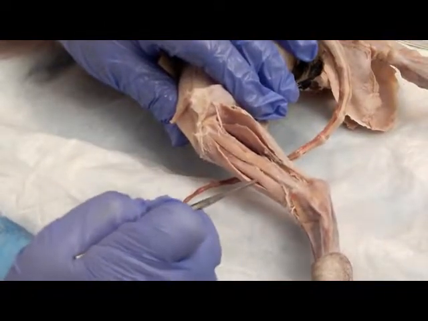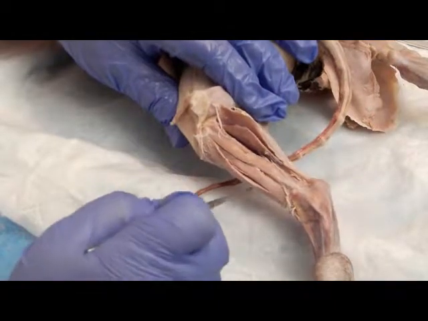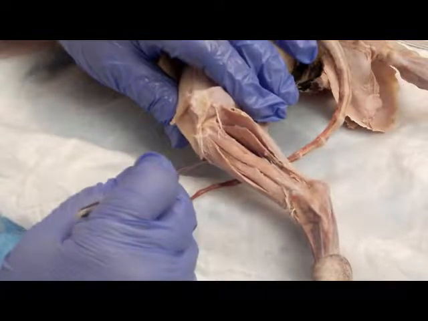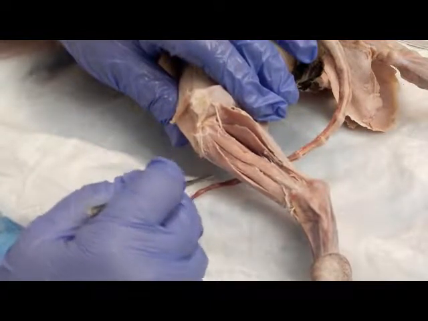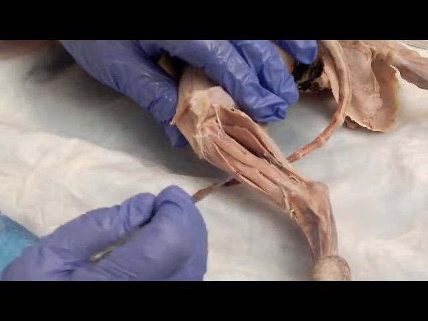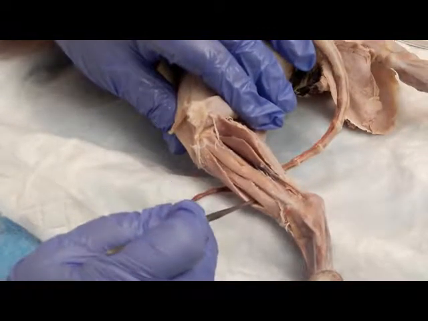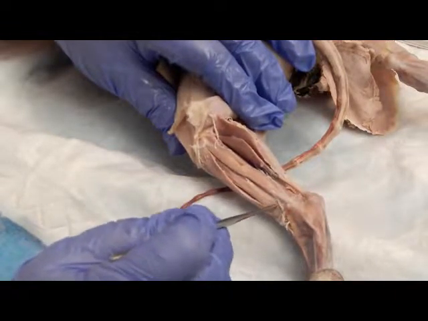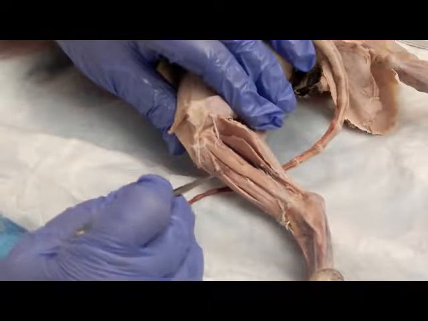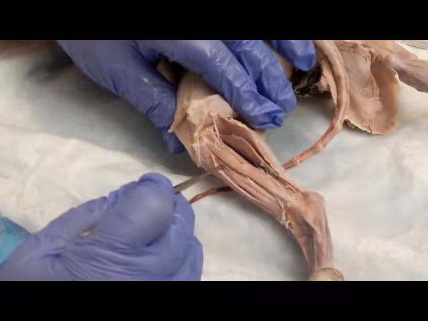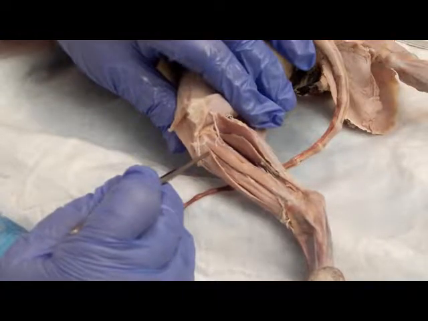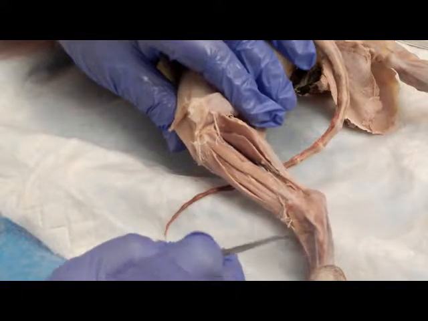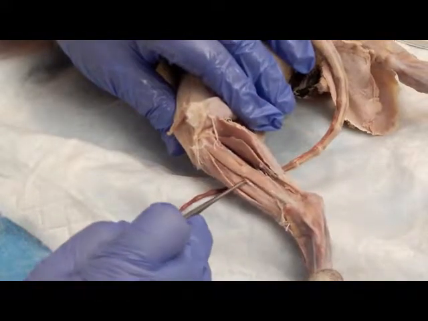This muscle here is the tibialis anterior, and its origin is the proximal parts of the tibia and fibula and the first metatarsal, and its function is the flexor of the foot. This is the extensor digitorum longus, and its origin is the lateral epicondyle of the femur, and the tendon inserted on each digit, and it is a flexor of the foot.